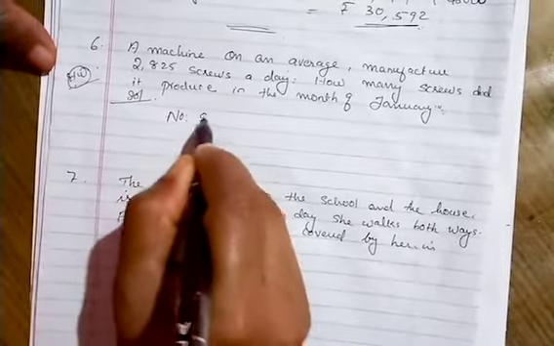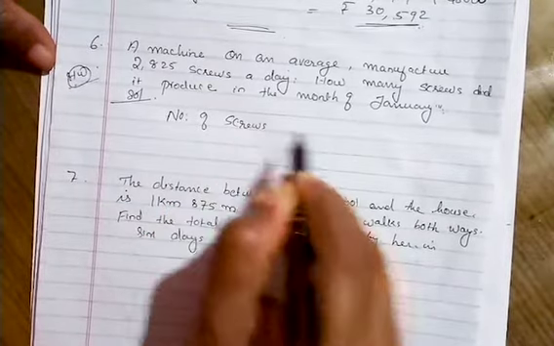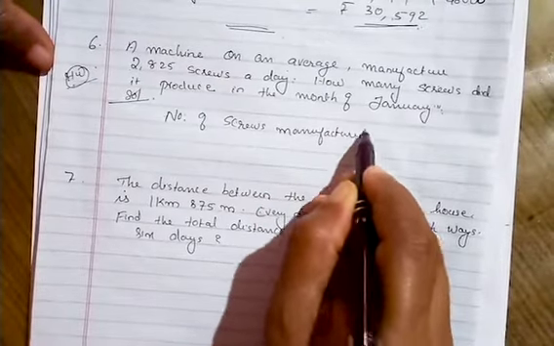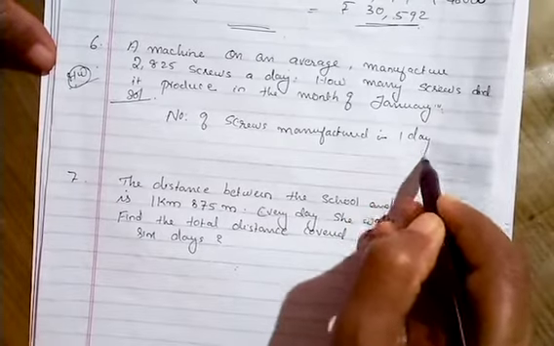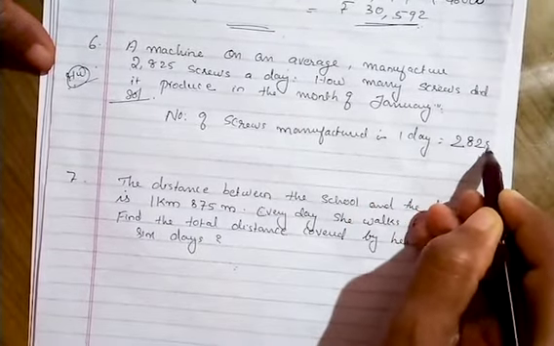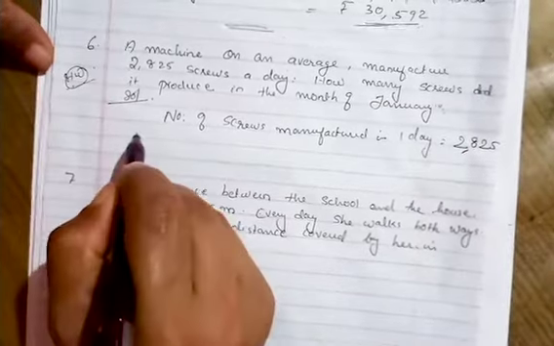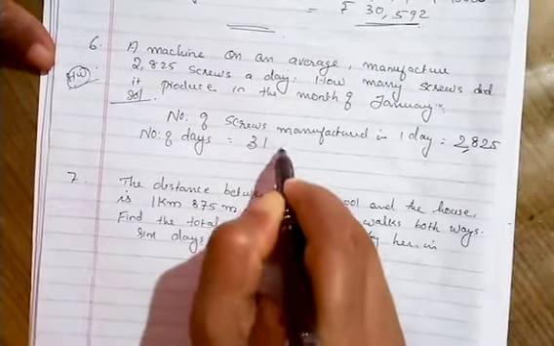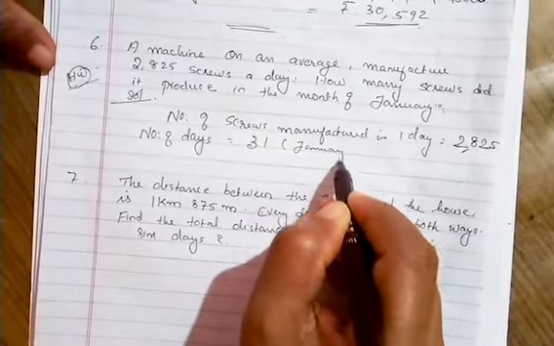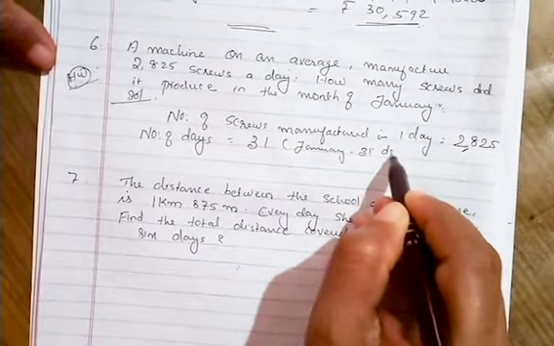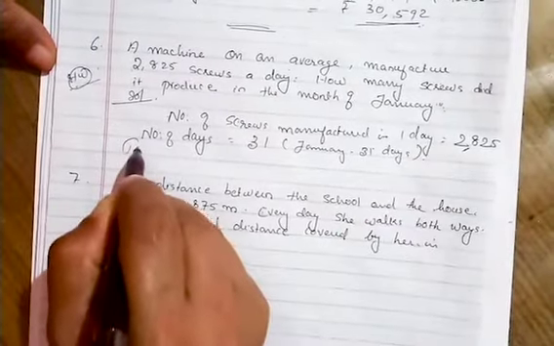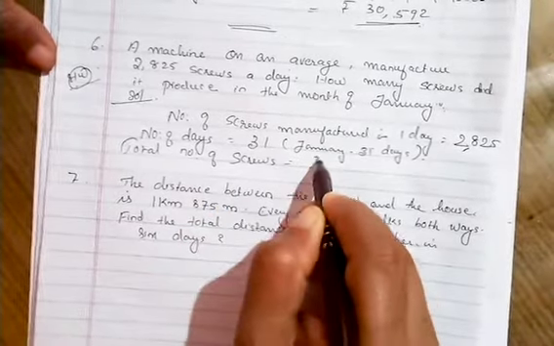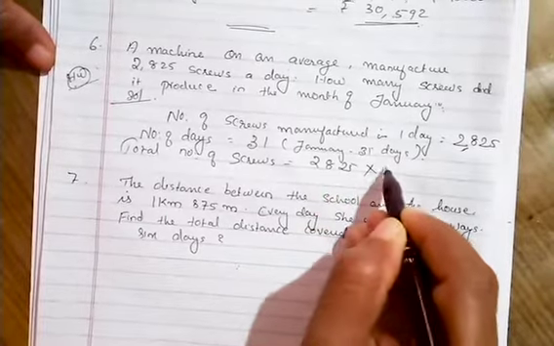Number of screws manufactured in one day is equal to 2,825. Number of days is equal to 31. It means January. January has 31 days. Total number of screws is equal to 2,825 into 31. Find the answer yourself.